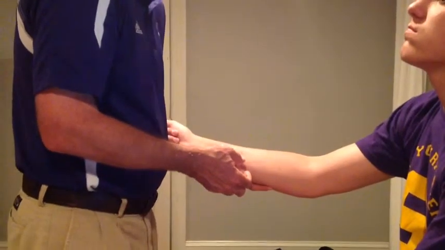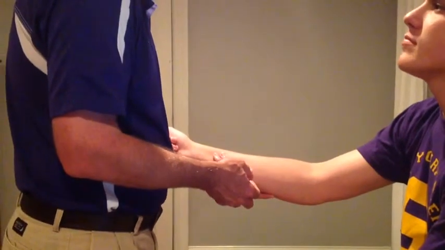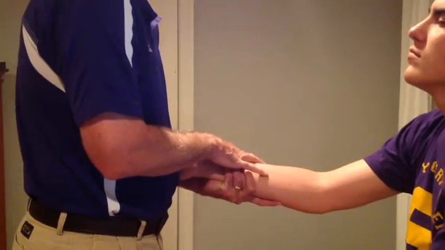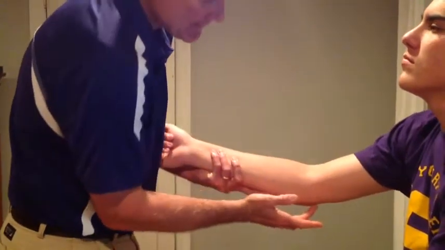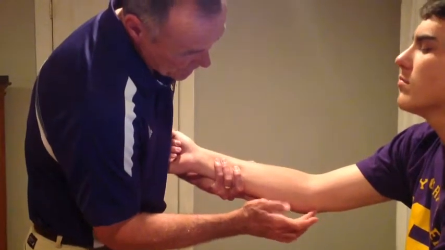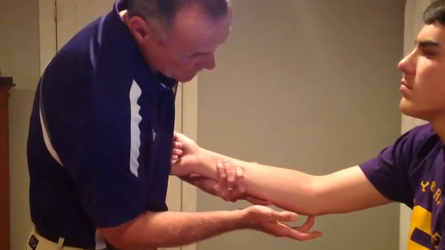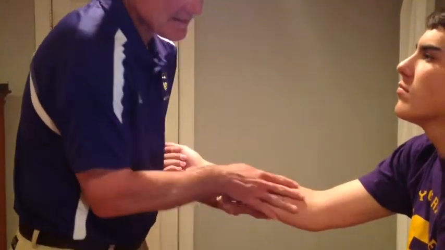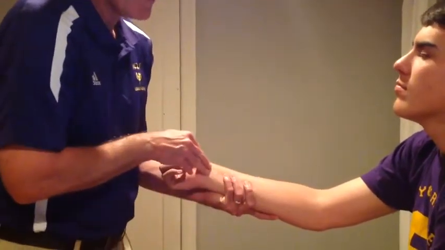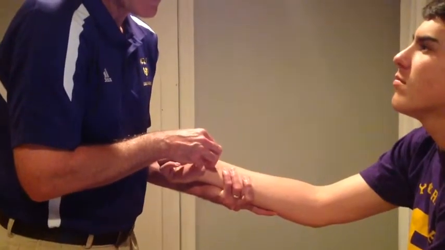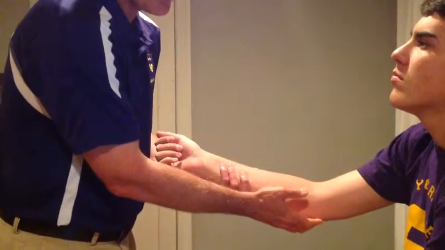Our last special test is the Tinel sign for the elbow. The athlete can be seated or standing while the athletic trainer stabilizes the forearm with their opposite hand tapping the ulnar nerve in the cubital tunnel, posterior to the medial epicondyle. Simply tapping the ulnar nerve, a tingling sensation from the ulnar nerve down into the wrist and hand is a positive test that implicates ulnar nerve pathology.